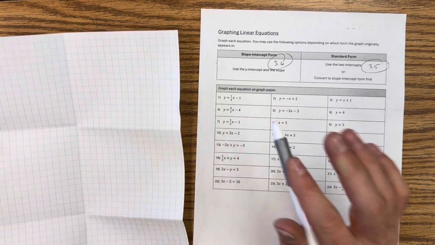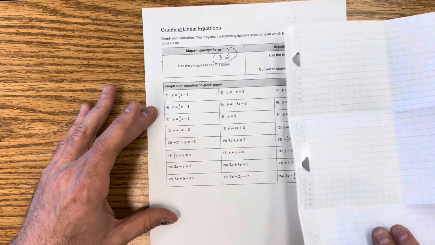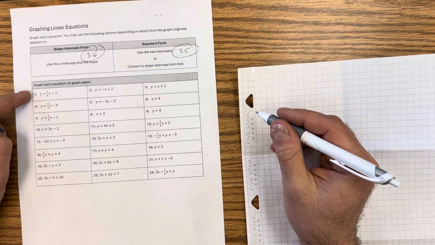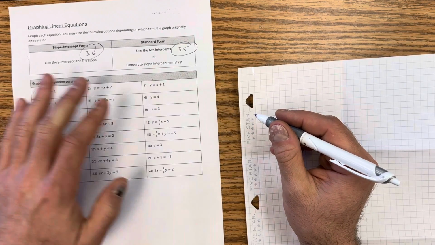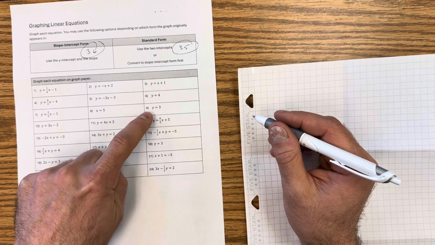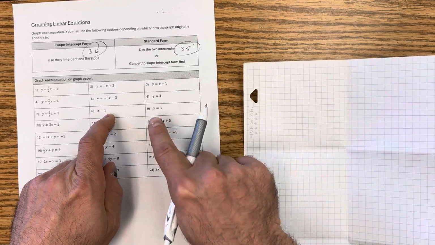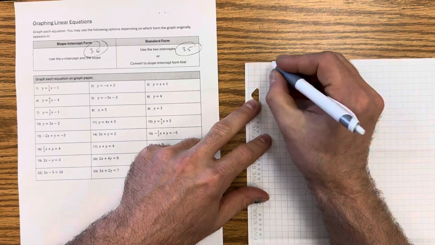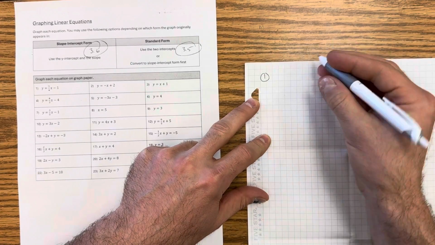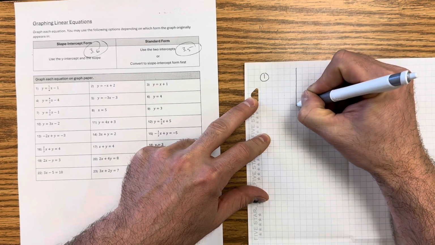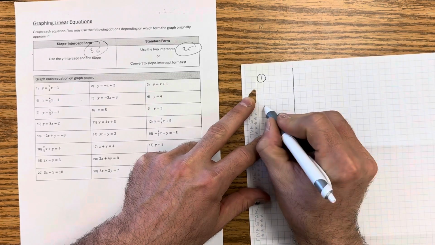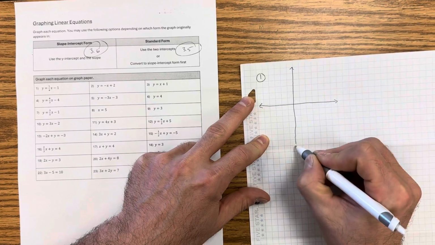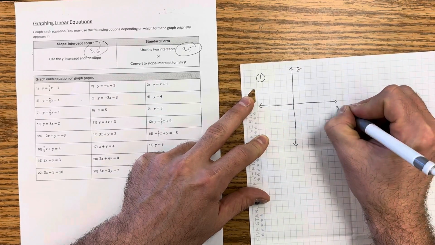Now, the first 6 questions, regardless of whether they did odds or evens, were in slope-intercept form. So 1 through 12 are already in slope-intercept form. You can see some of them are even horizontal or vertical lines. When there's only one variable, that's either a horizontal or a vertical line. So if they did something like number 1, let's give ourselves a nice graph. I have our y and our x.